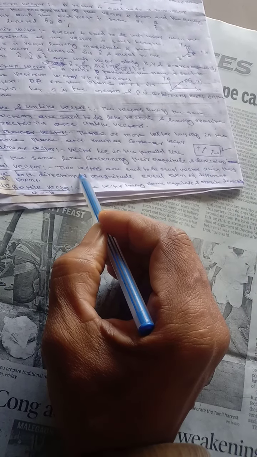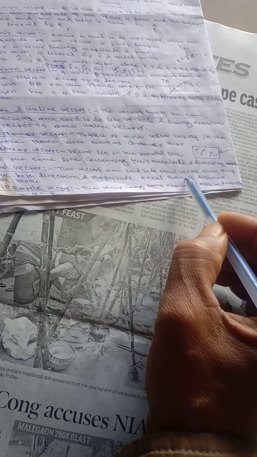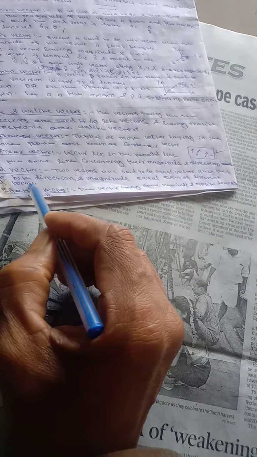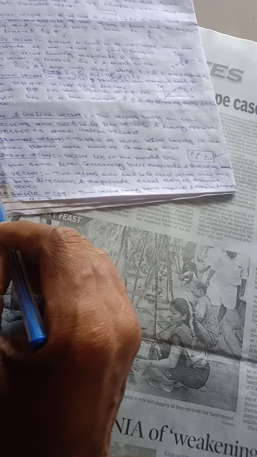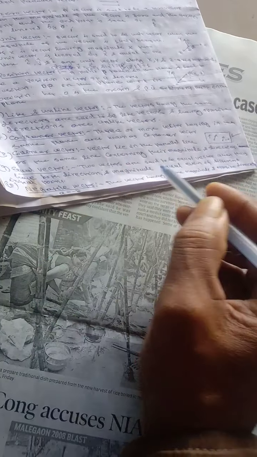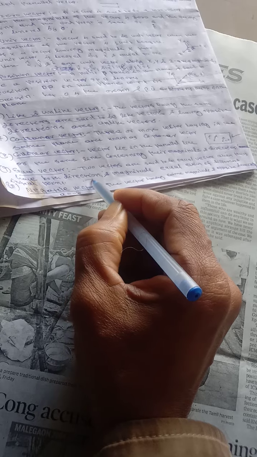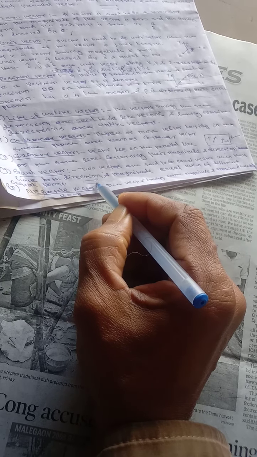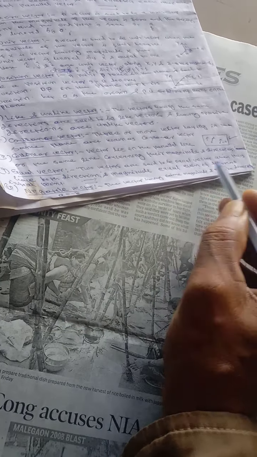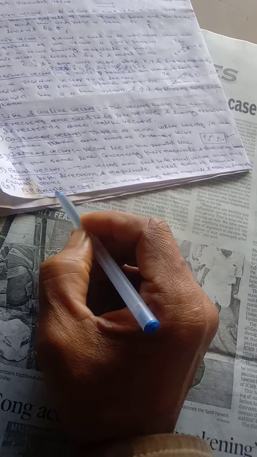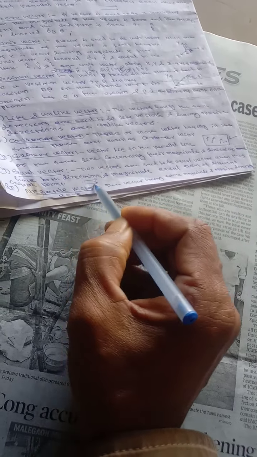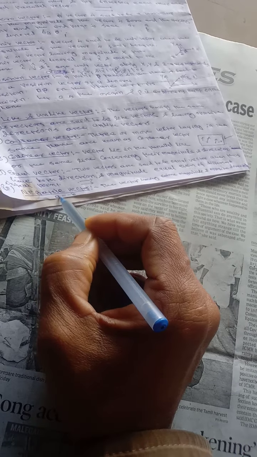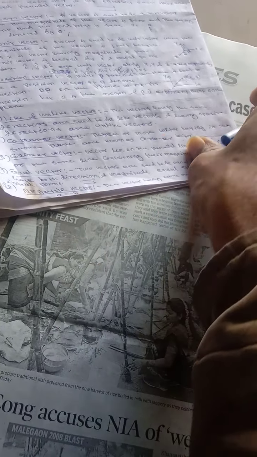Equal vectors. Two vectors are said to be equal when they have both direction and magnitude equal, having different initial points. Different initial points, this type of vectors. But a vector having the same magnitude and opposite direction, if you take opposite direction, is called a negative vector. Okay. Next.